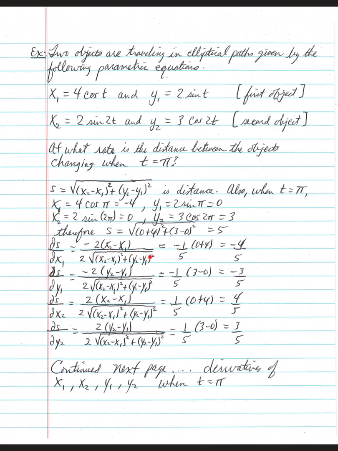That's why there's a 5 in the denominator. The 2's cancel. This has a value of 5. So we have a negative after the cancellation. We have a negative 1 times (x2 minus x1), that is 0 minus negative 4, which is 0 plus 4. Grand total, negative 4/5.